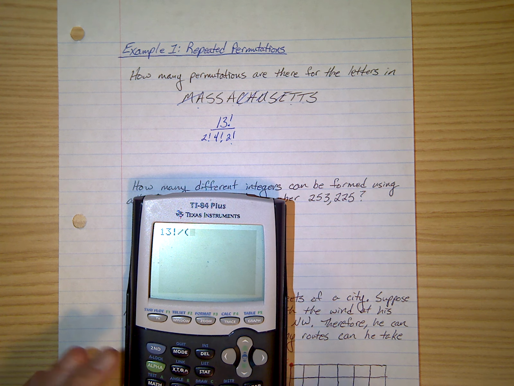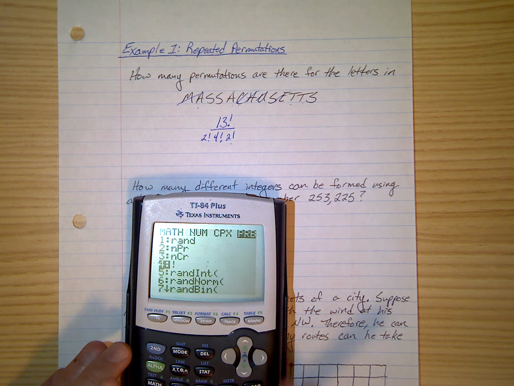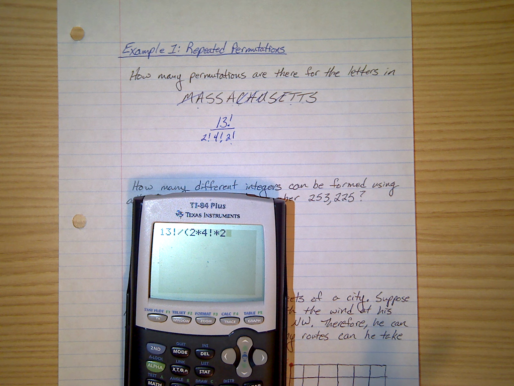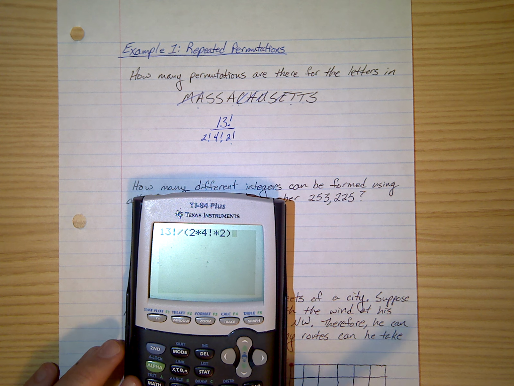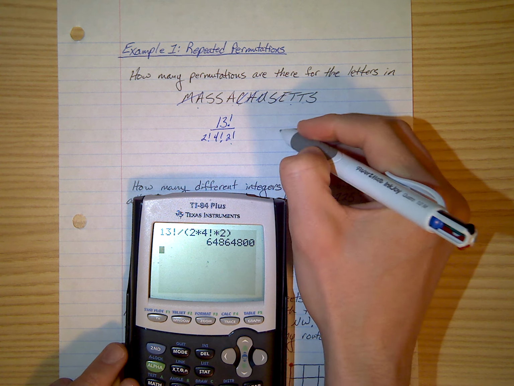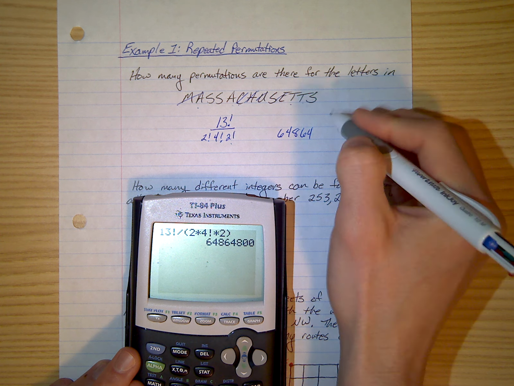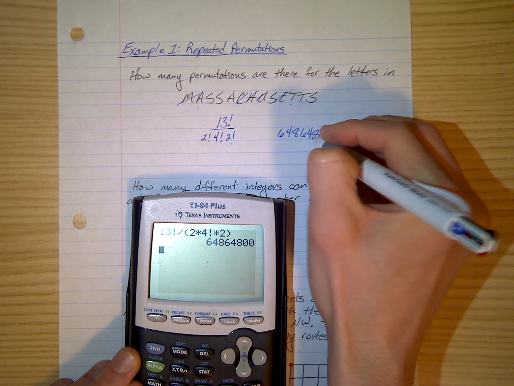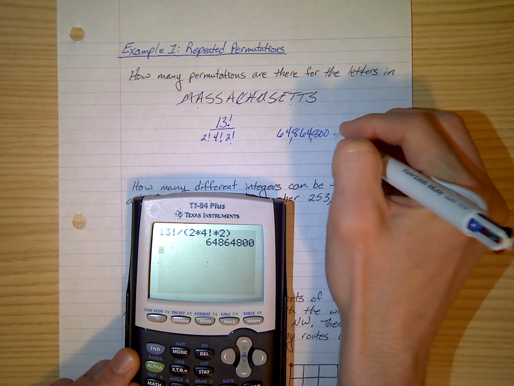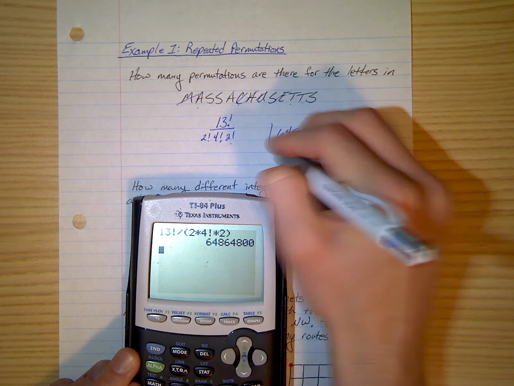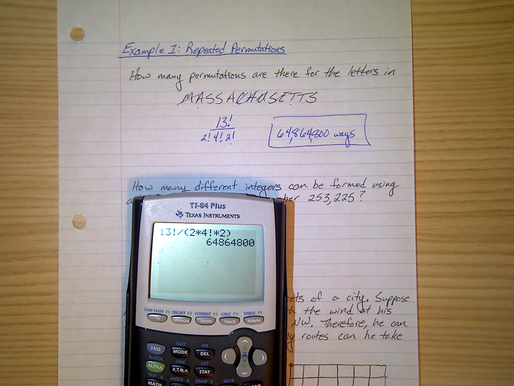So 2 factorial is just 2, because remember what factorial means. It's 2 times 1. So it'd just be 2 times 4 factorial times 2 factorial, which is 2. Again, we end up with 64,864,800 different ways that you can write the combination of those letters that are unique.